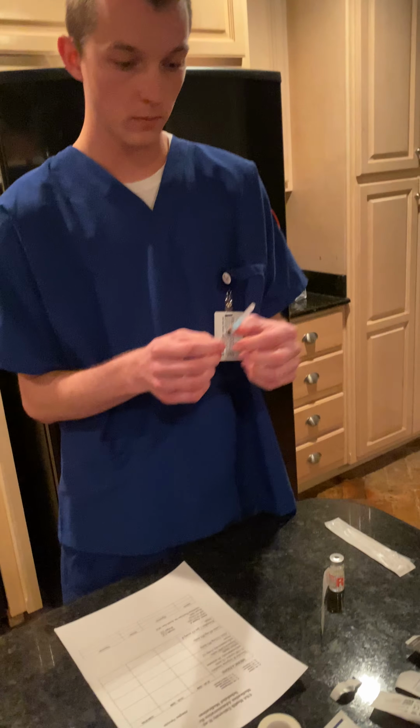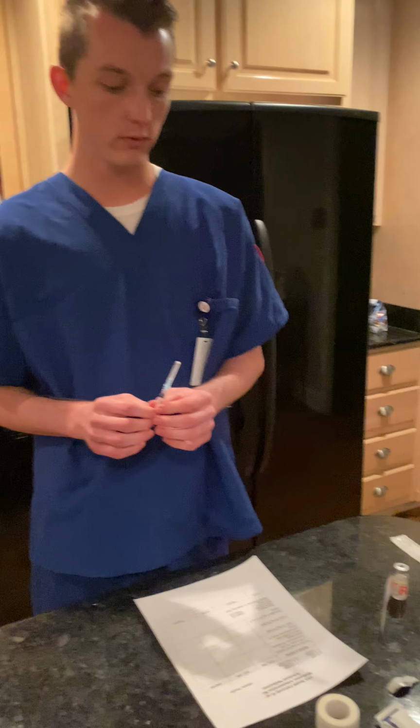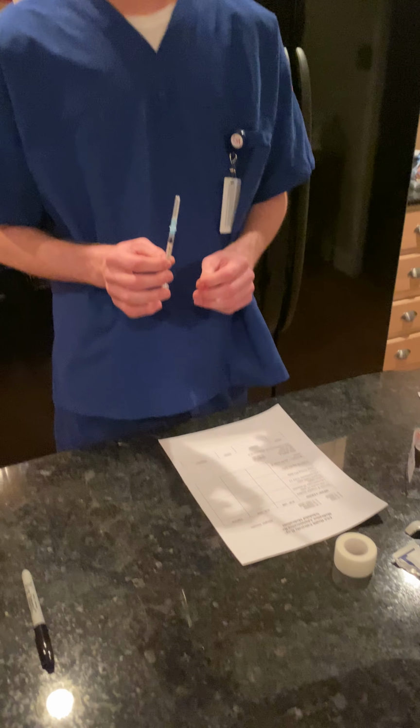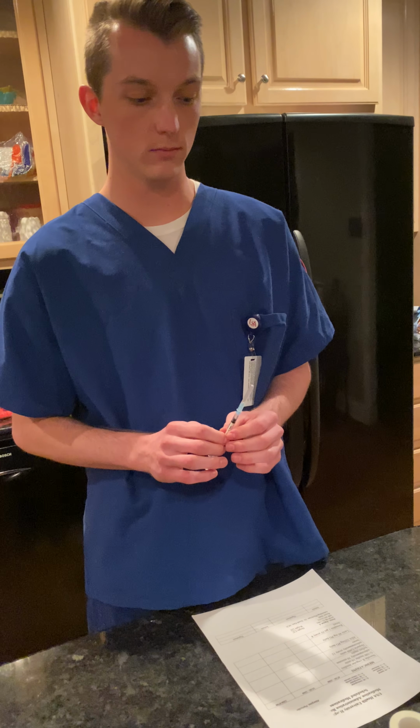All right, and then I will check with another nurse for the 5 rights of medication administration. So I'll have the right patient, the right time, the right dosage, the right route, and just to make sure that the calculations are correct for the medication.